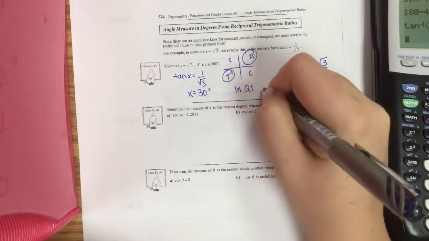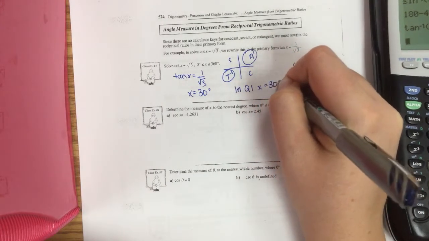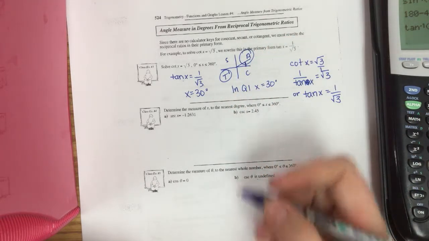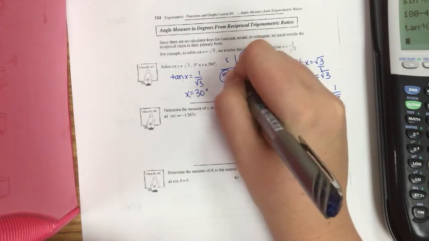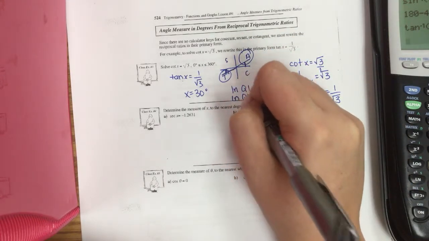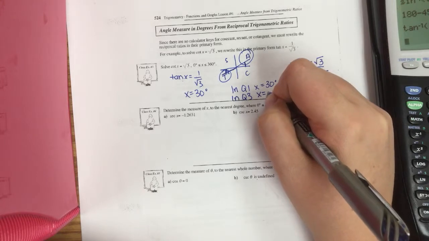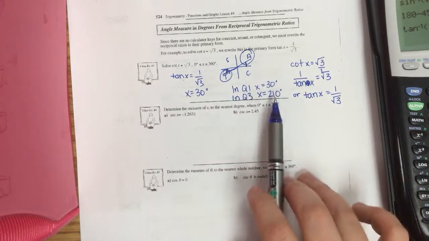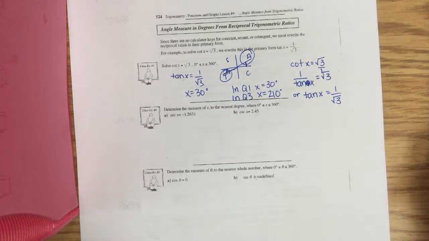So in quadrant 1, that would mean if the reference angle is 30, I'd be 30 degrees away from 0. In quadrant 3, I would be 30 degrees past 180. So in quadrant 3, x equals 180 plus 30, or 210 degrees. Okay, if this was restricted such that I had to reject one of those solutions, we could.